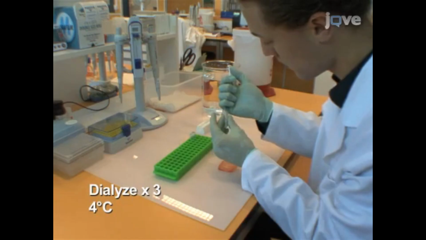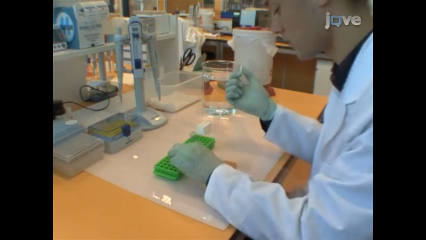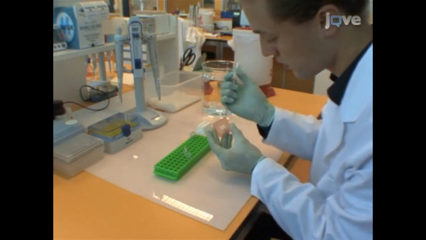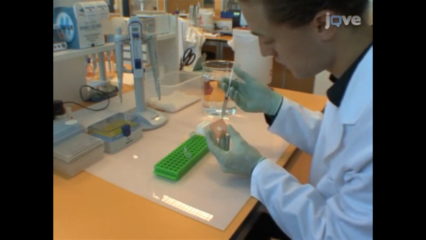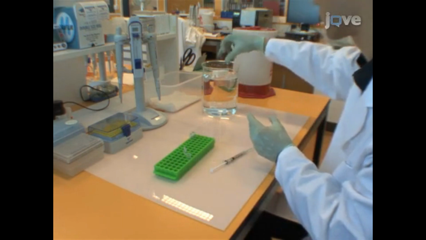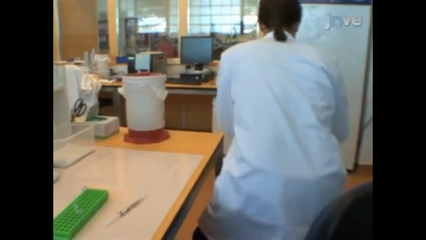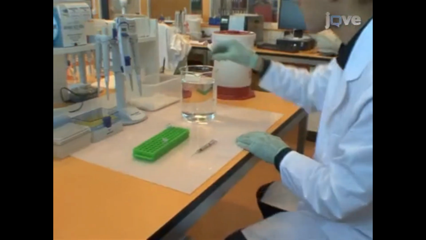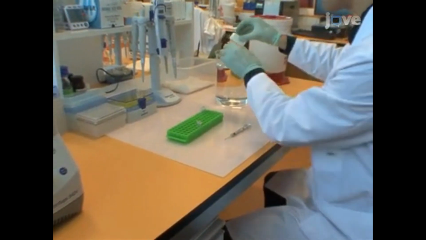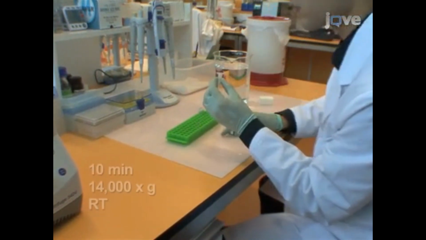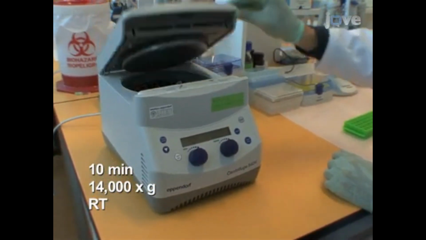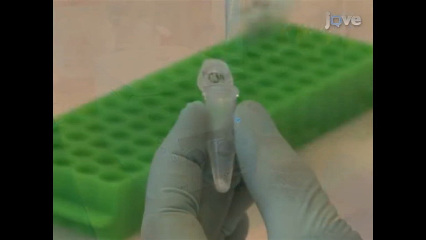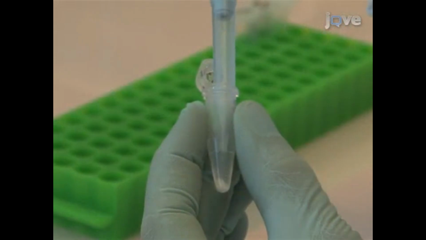After shaking is completed, dialyze the samples 3 times against 2 liters of PBS for several hours each at 4 degrees Celsius. Then, centrifuge the samples for 10 minutes at room temperature at 14,000 times G, and collect the supernatant containing the NSAIDs conjugated to HSA.